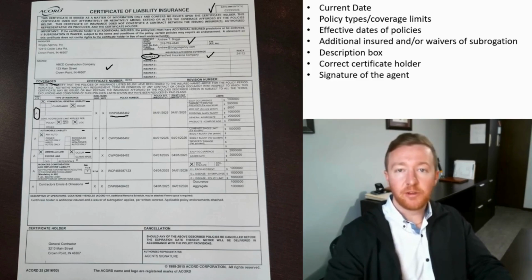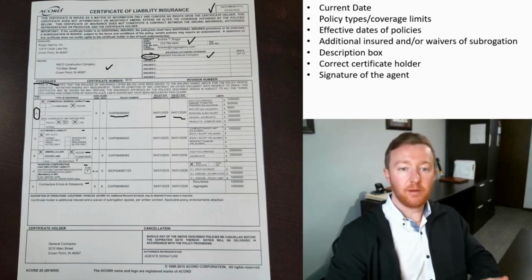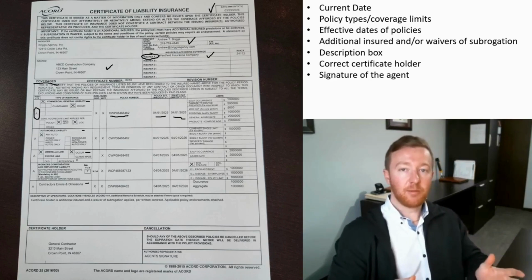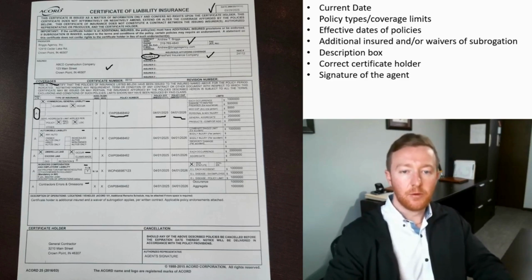You should see a policy number listed for each type of coverage, and you should see current effective dates of their policies. And it's important that they have coverage for the time period in which they are performing the work for you. And then over on the right hand side for each column, you can see the coverages, the limits of coverage, limits of insurance that they have for each policy type. Now, especially in construction, but in virtually every business, you should see general liability coverage and workers' compensation coverage at a minimum.